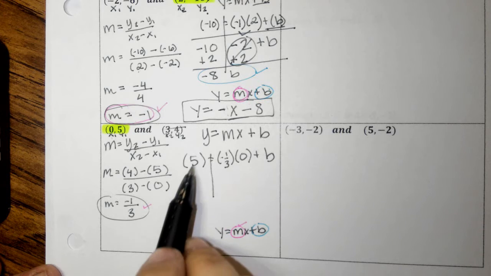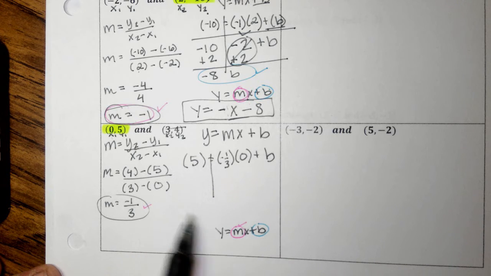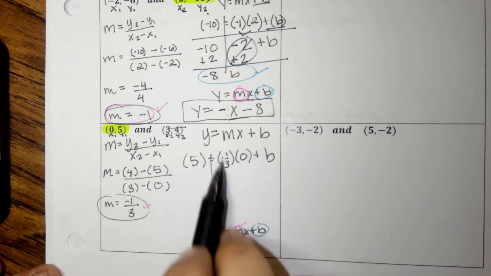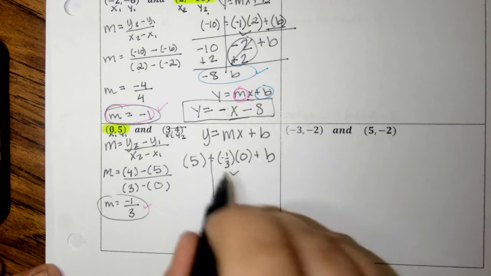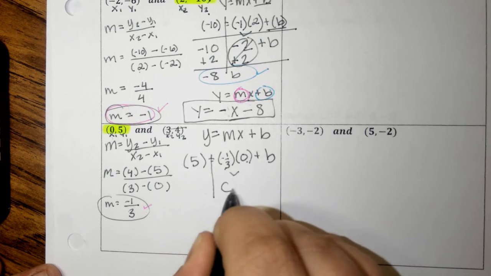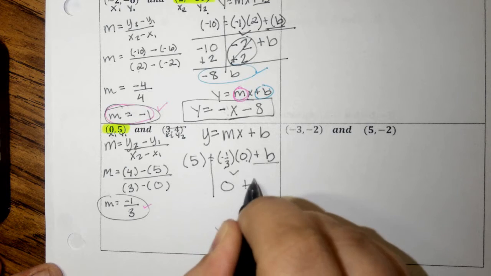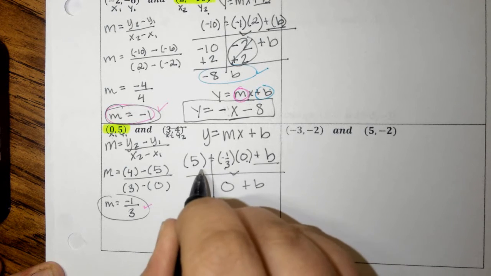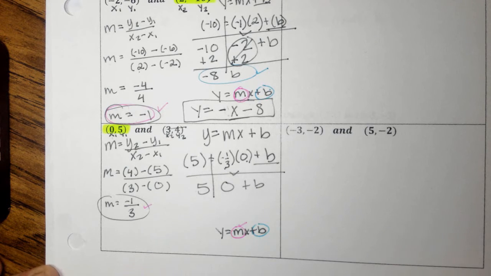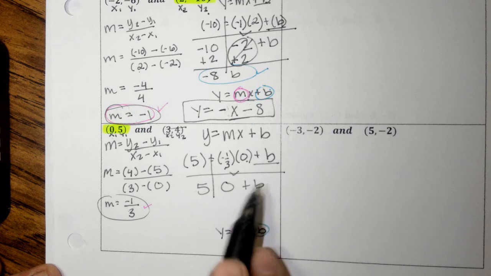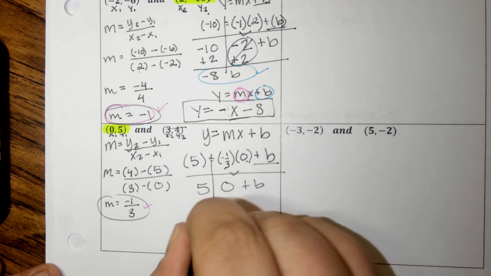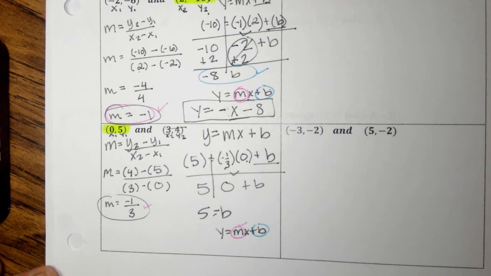I'm ready to start solving. This is the only term on the left, so I look to the right. I can multiply that out. Anything times 0 is 0. We still have plus b. And then I'm going to drop the 5 down. 0 plus b is just b. So now I know that b is equal to 5.